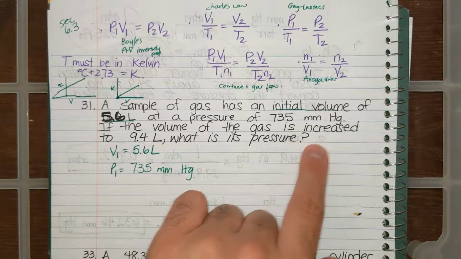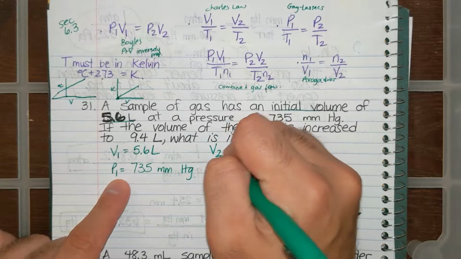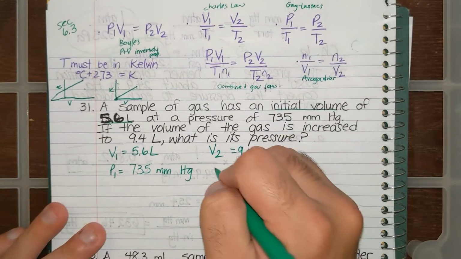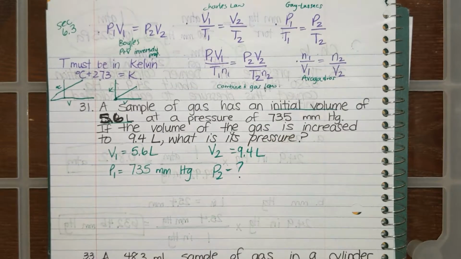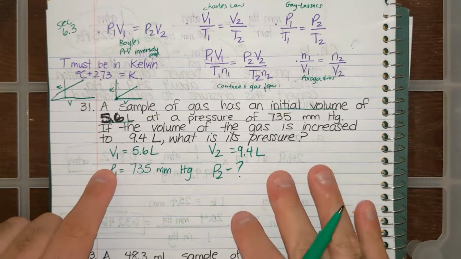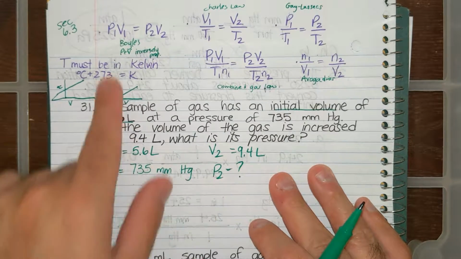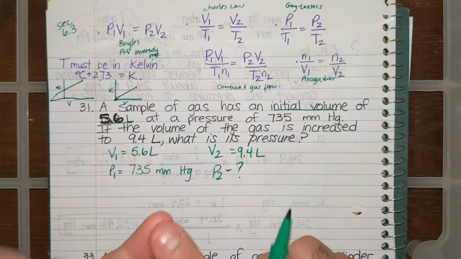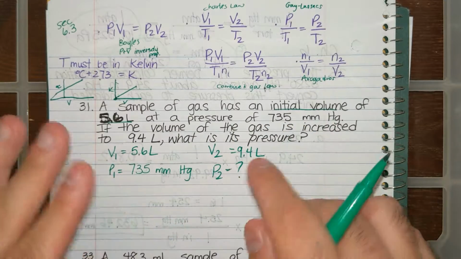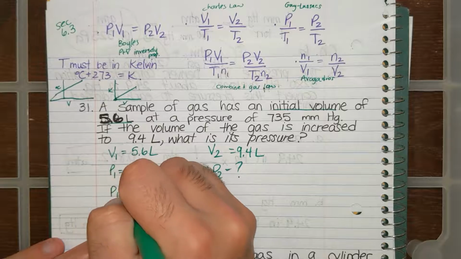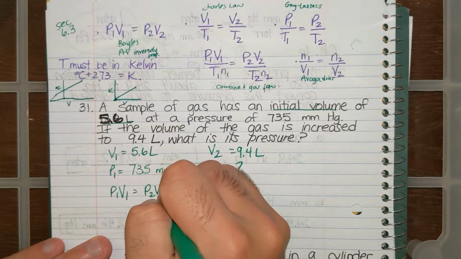If the volume of the gas is increased to 9.4 liters, our new volume, what is its new pressure, P2? So I have a volume and a pressure, another volume, and I'm looking for a pressure. Which of these equations has that? This doesn't mention temperature. This doesn't mention the moles of gas. So I'm definitely going to be using P1 V1 equals P2 V2.